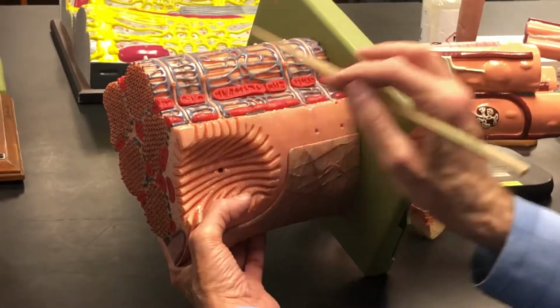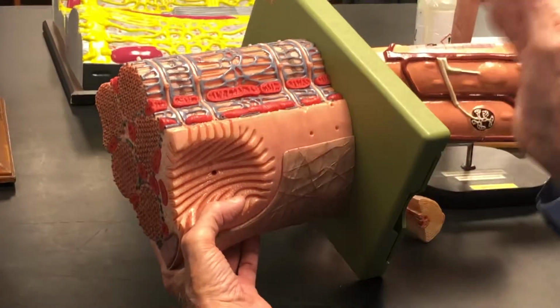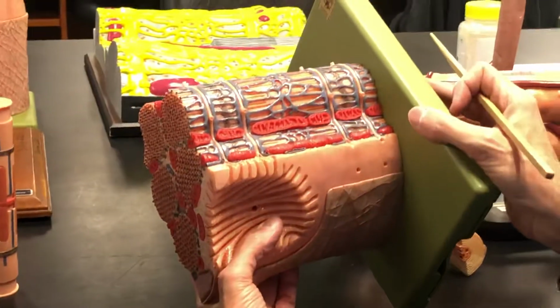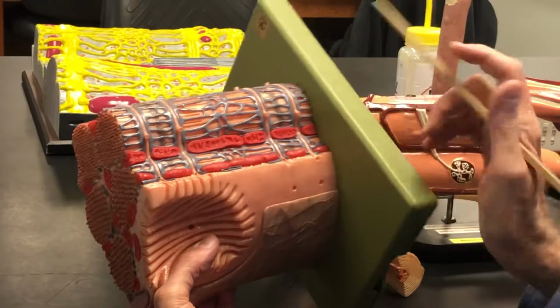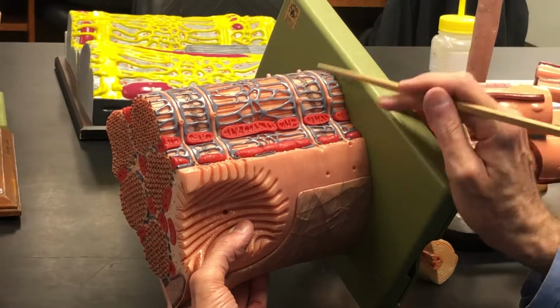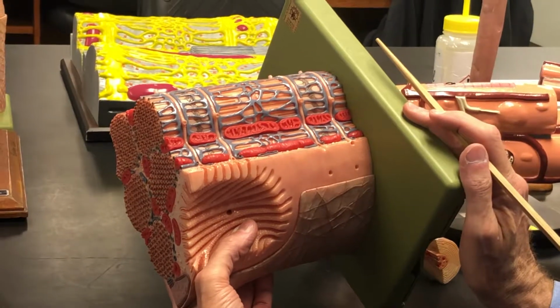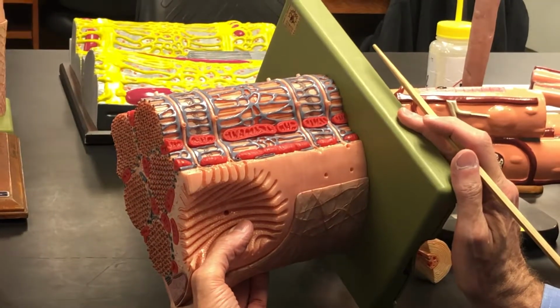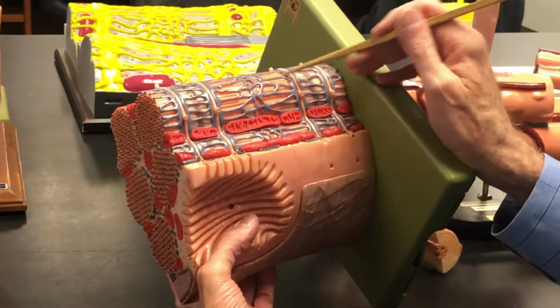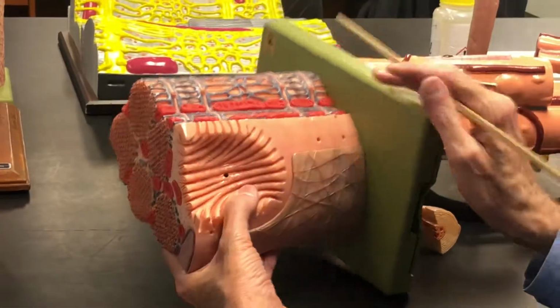So we're showing 1, 2, 3, 4 triads. Well, there are many more if we backed up and saw the entire cell. So again, a T tubule is a continuation of the sarcolemma internally, and it butts up against a terminal cisterna of the sarcoplasmic reticulum on either side of it. And the majority of the calcium ions are in these terminal cisternae.